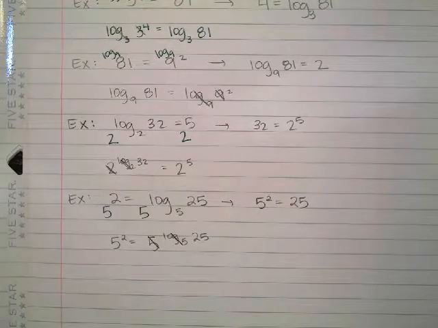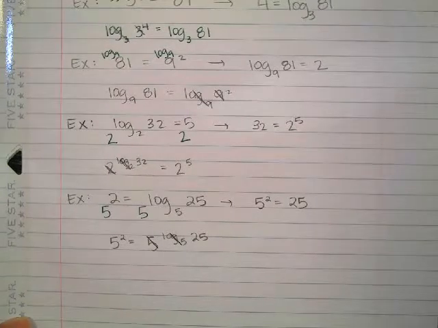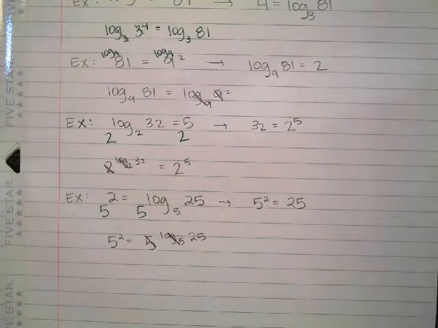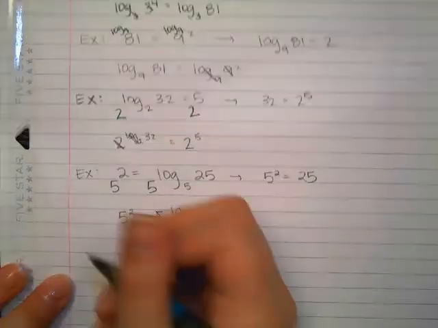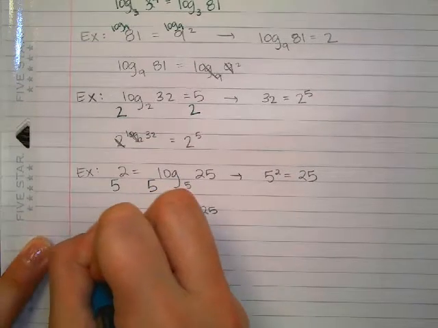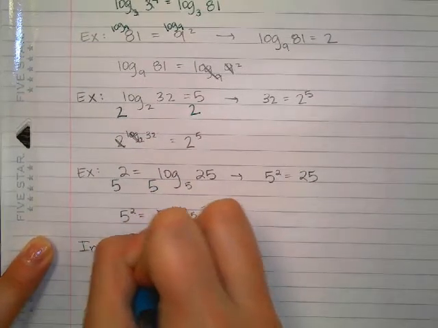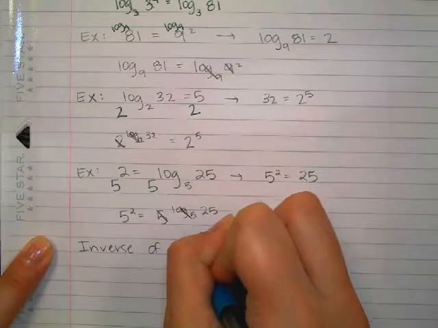So to convert back and forth these simple equations, you just have to do the inverse operation. If you have a log equation, you're going to add an exponential base to each side. If you have an exponential problem, then you're going to do a log to each side. The other place where we use these inverse operations is when we're actually trying to find the inverse of a function. So I'm going to write that next. Inverse of a function.